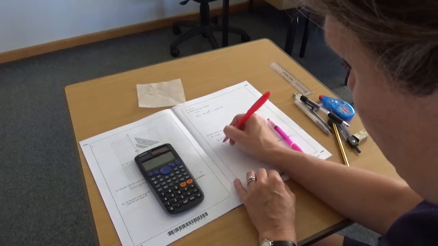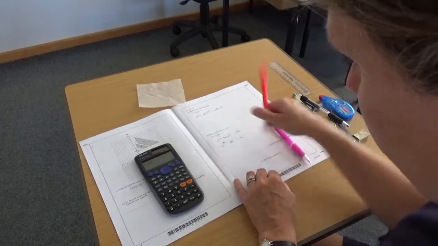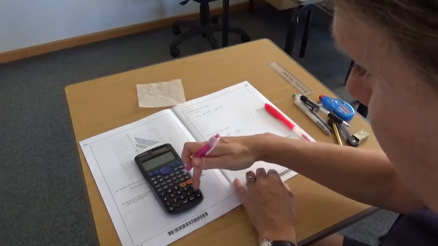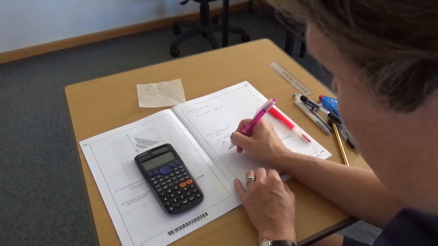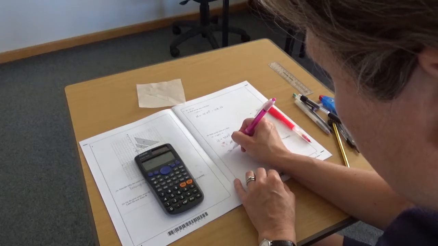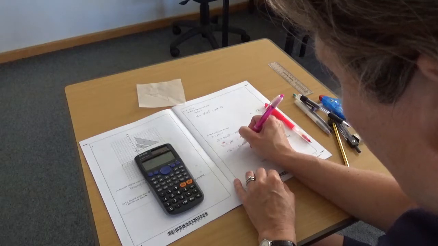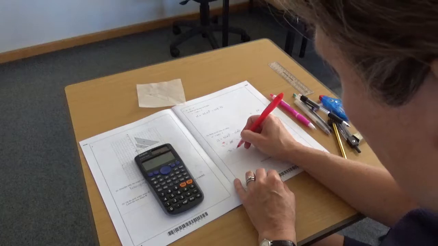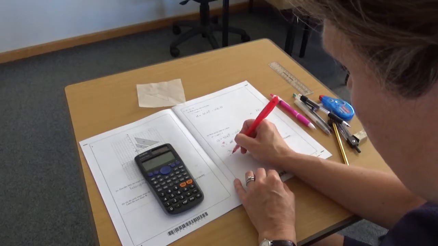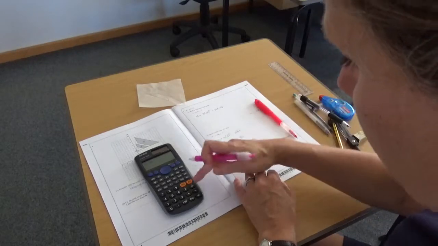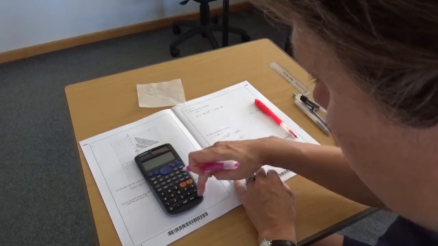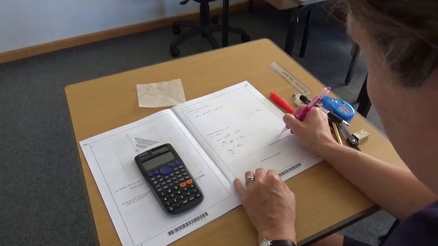So we're going to subtract 48. 12 subtract 48 is -36. And then the opposite of multiplying is dividing. So divide by -4. Gives me an answer of 9.